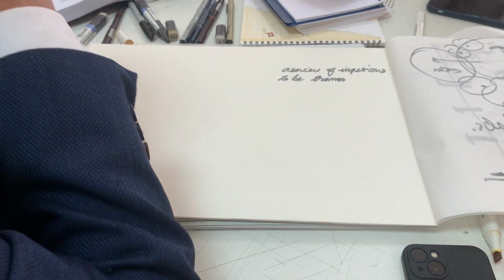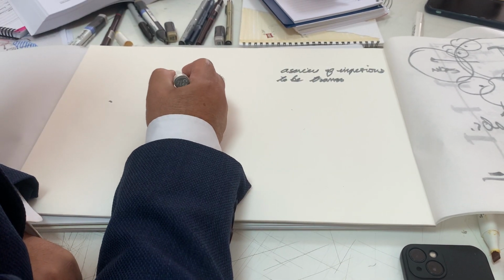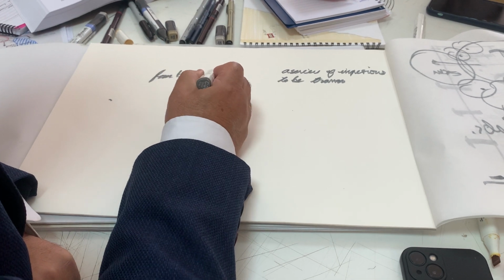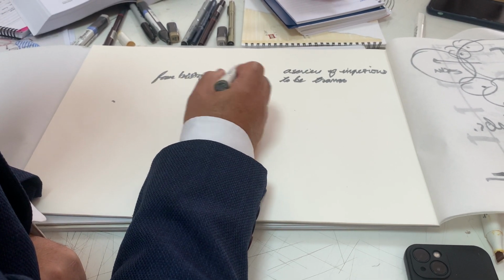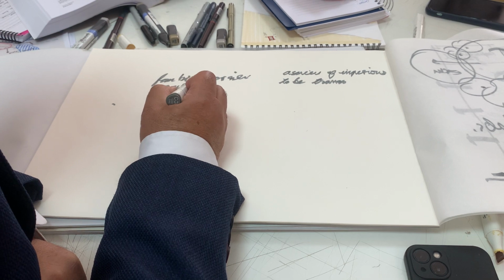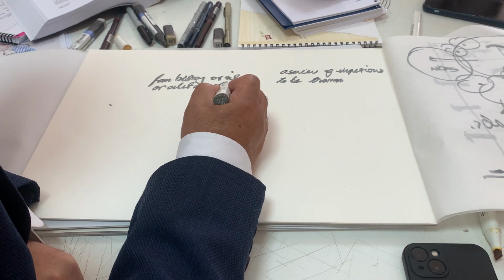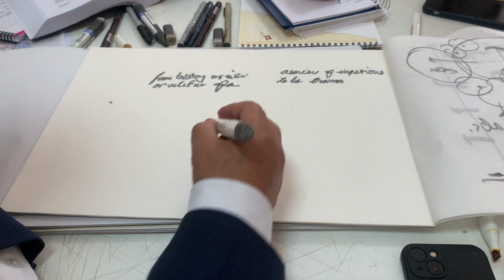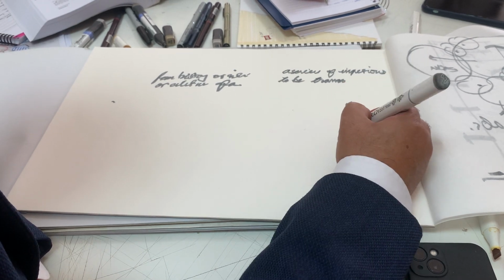Series of impressions from where? From history or site or culture or color. Concept. What is good about Petra?